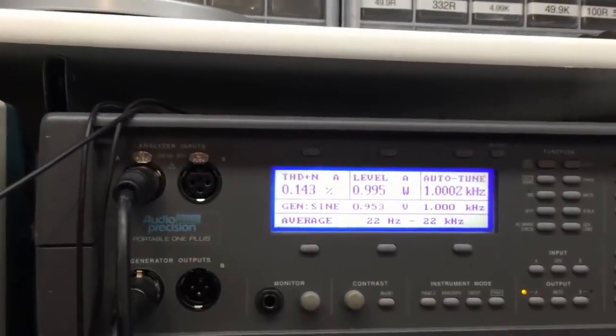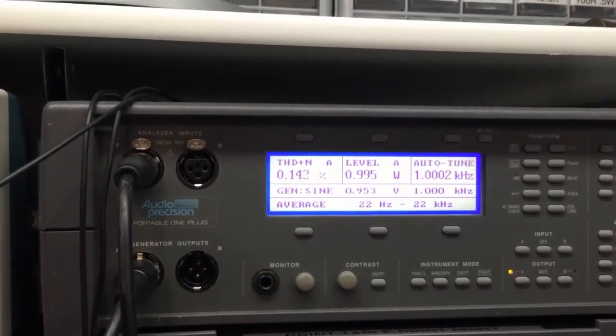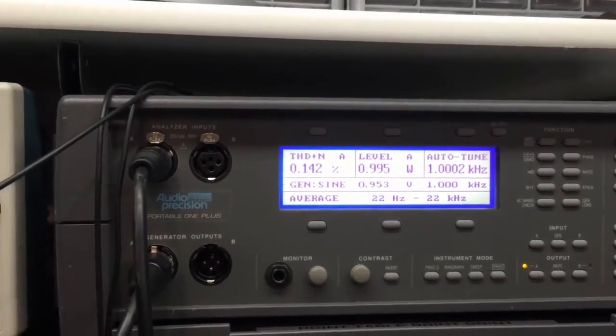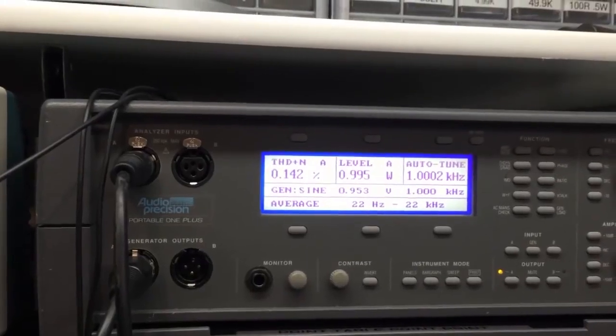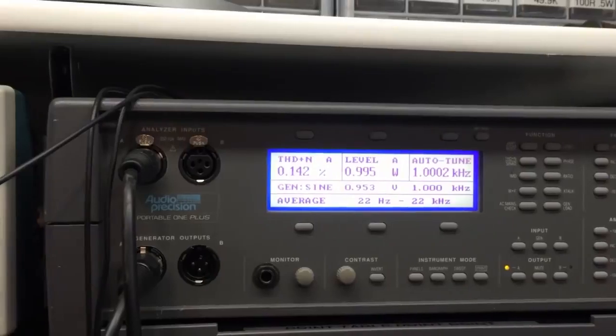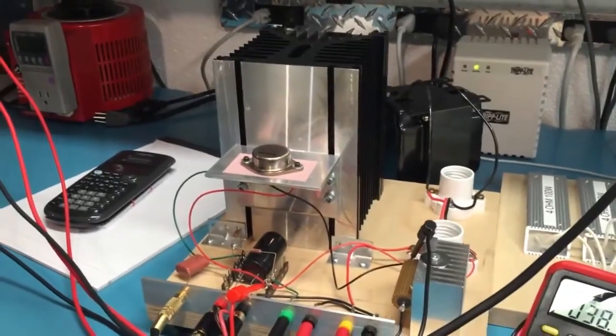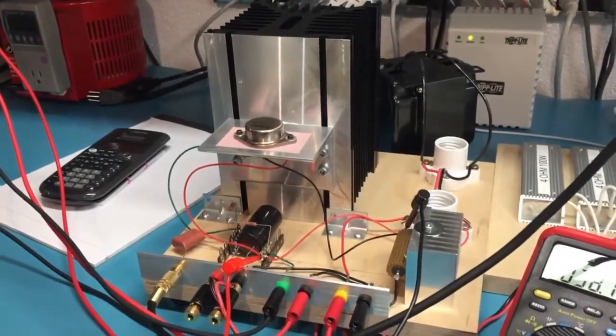And the distortion looks like about 0.143% at a watt, and it goes to 7 or 8 watts, I guess. It may be 1.5% or something like that. So that's the inductor version of the 2SK180.